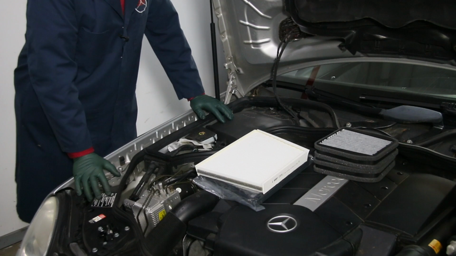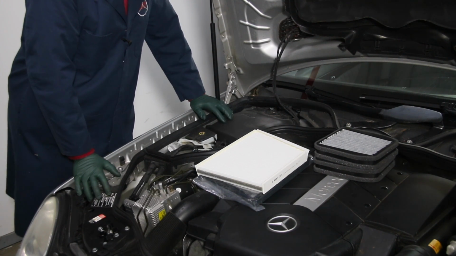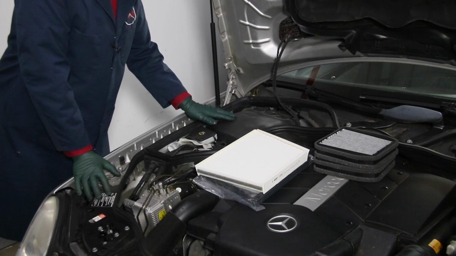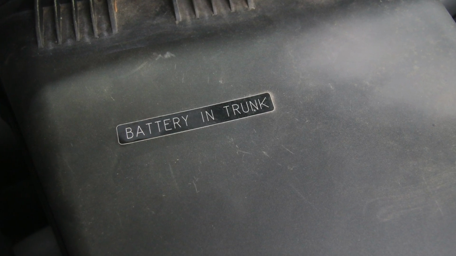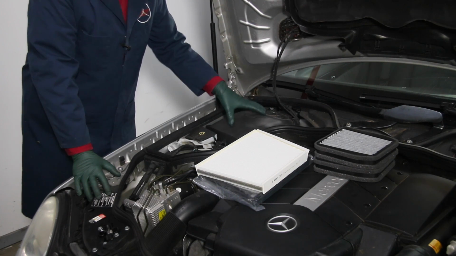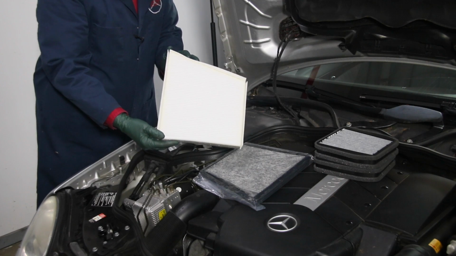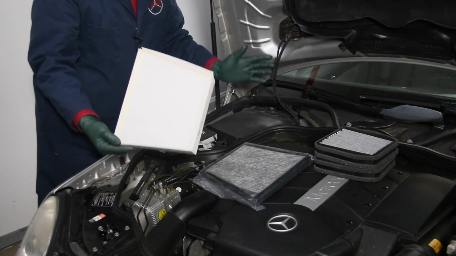All of the Mercedes E-Class models built for the US market from 2003 to 2009 had an intake cabin air filter located right here. No, this is not the battery. In fact, the sign here says battery in the trunk because I think this confuses people. But inside this plastic box is a filter that looks something like this. It's almost rectangular with an angled edge. And these are the same.